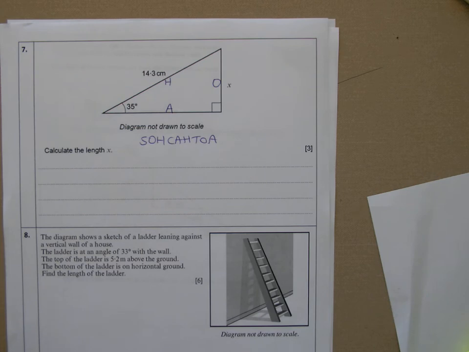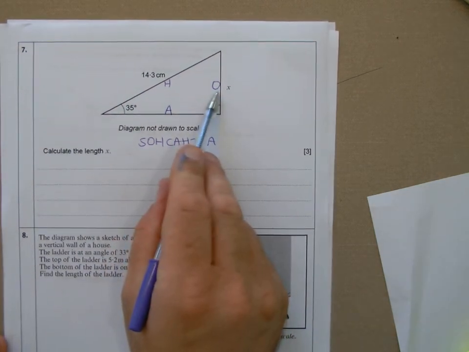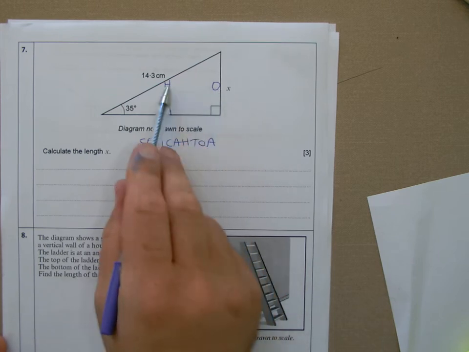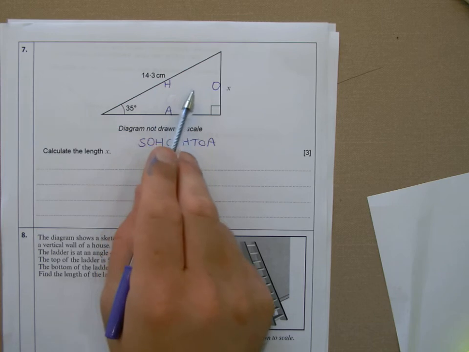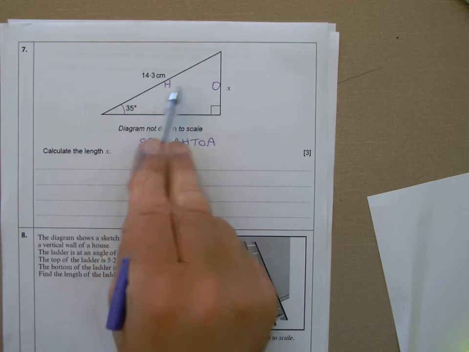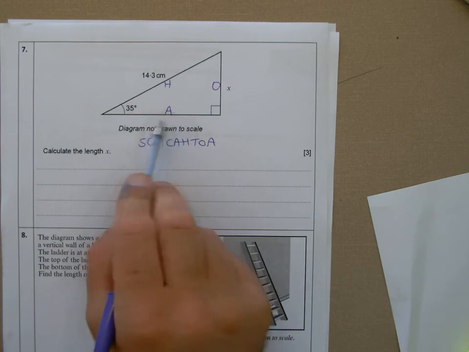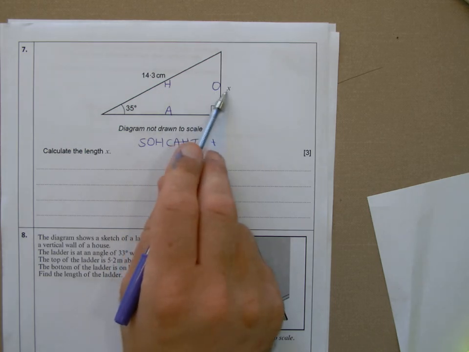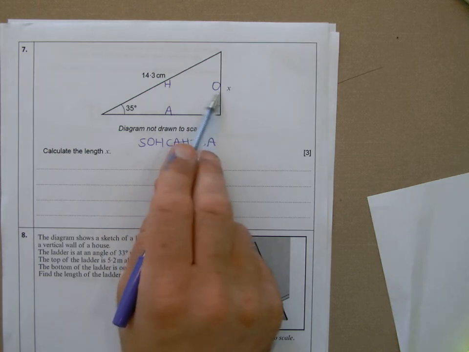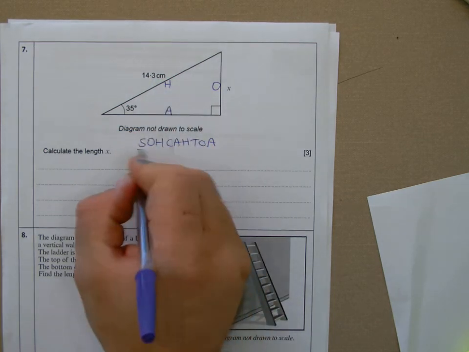Now, when I want x, notice it's side O it corresponds to. And also, they've given me side H. So it's O and H I'm going to use. I need to find a pair of letters, so it's going to be 2 out of these 3 letters. A is no good to me, because we don't know how long that is, and they're not asking for it. They're asking for O though, the value x there. So O is what we're going to use, and H they tell me. So O and H.